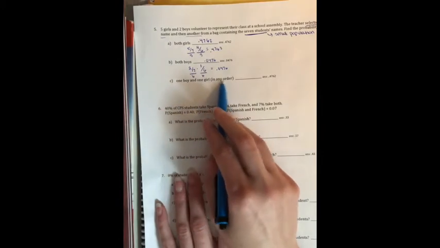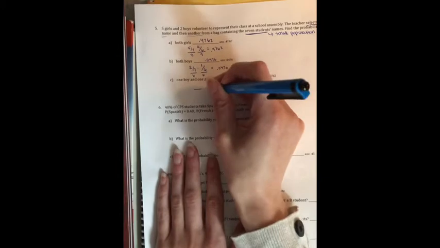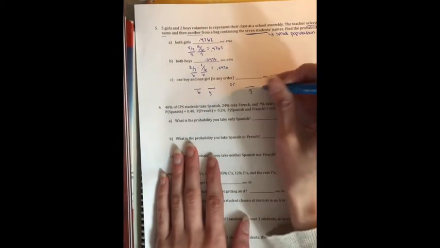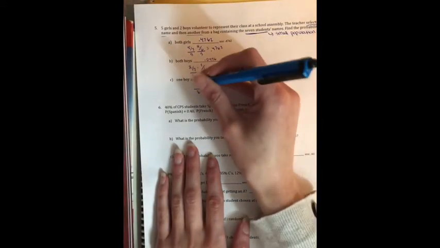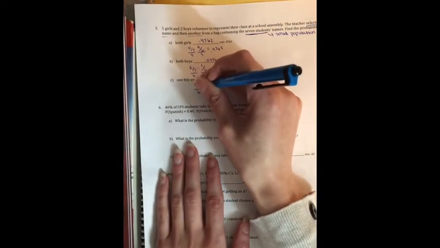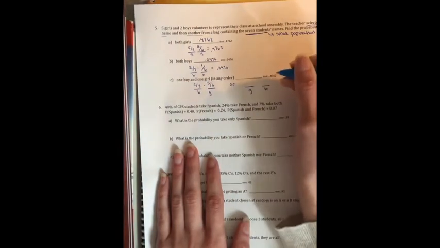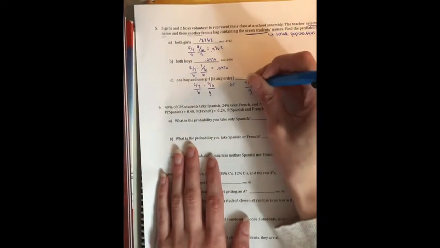1 boy and 1 girl in any order. So I just want 1 boy and 1 girl. So it could be boy, girl, or it could be girl, boy. So that would be 2 out of 7. And then there's still 5 girls left, but there are only 6 names. Or 5 out of 7.